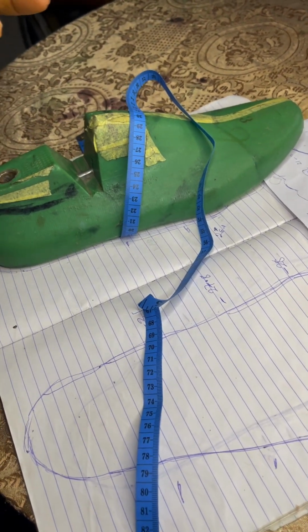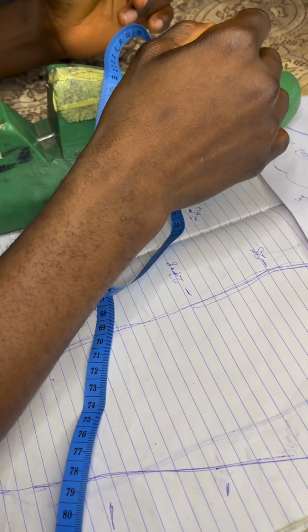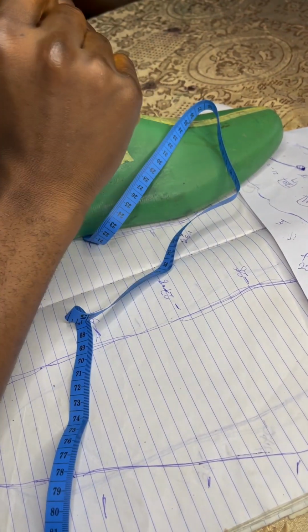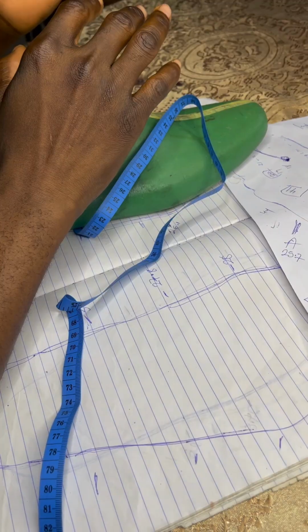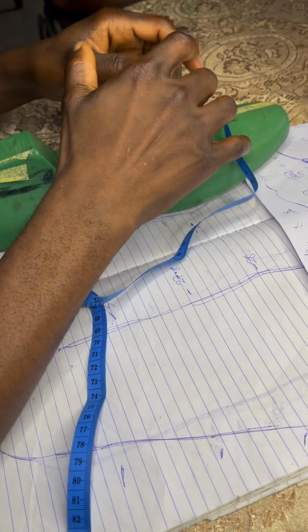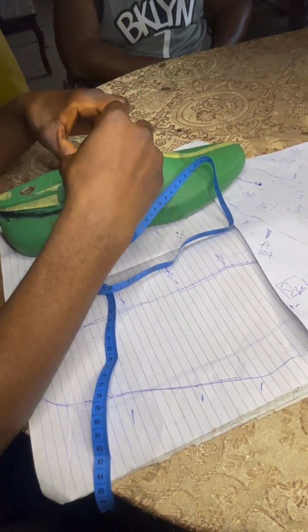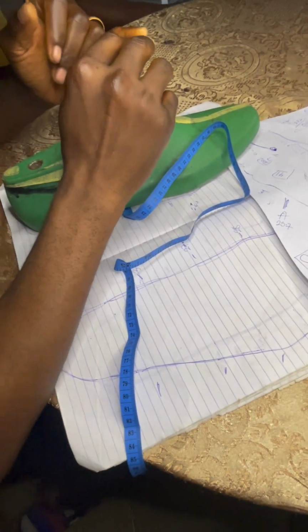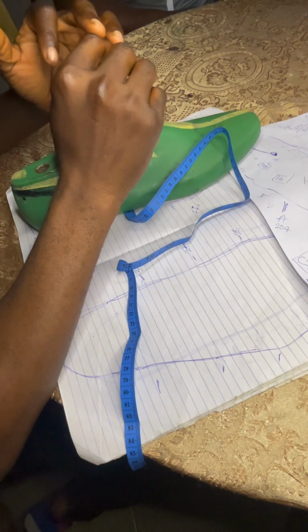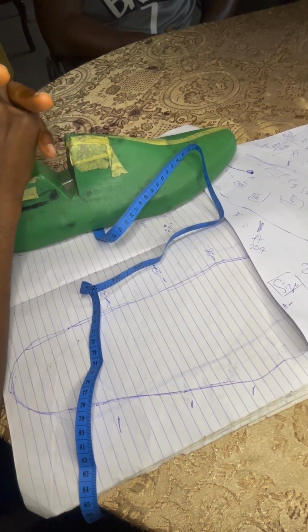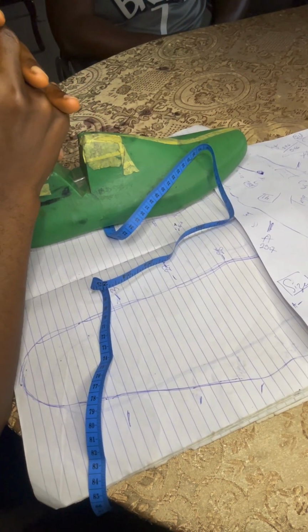If for any reason I want to make a shoe for this person, this is a client, the customer for whom I told you to draw the slippers yesterday, if I decide to use this last to make a shoe and slippers for the person, what do you think will happen?